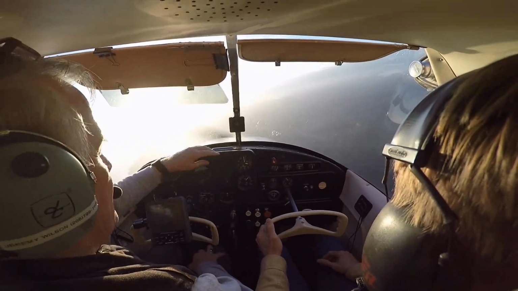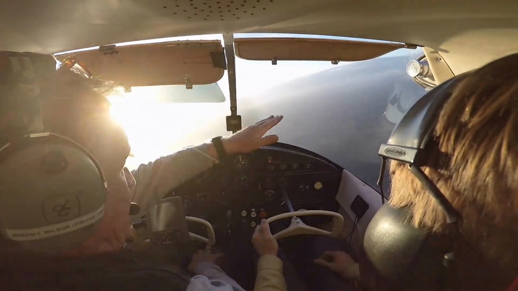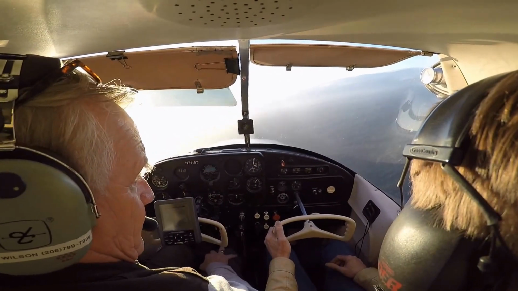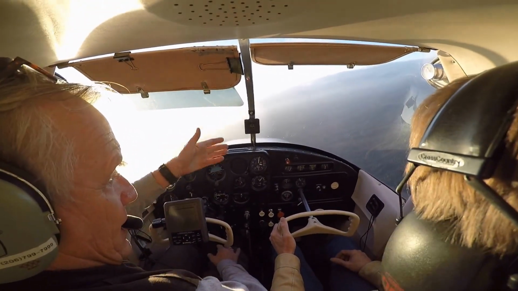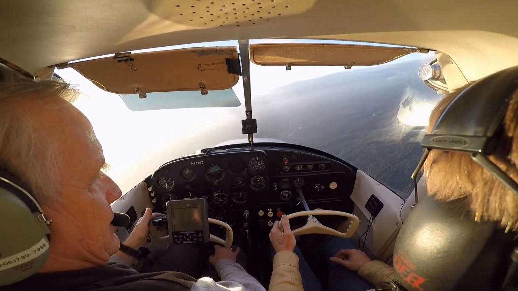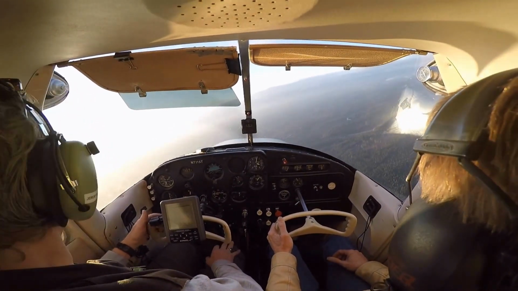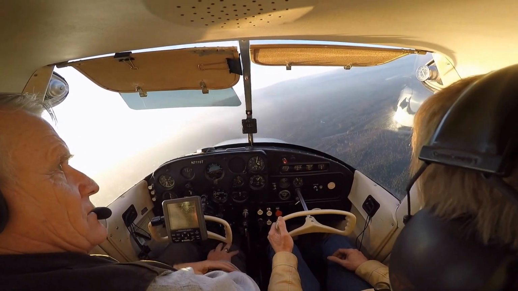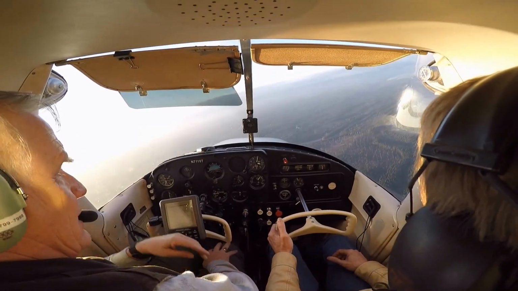So you glance at the altitude, but mostly what you're looking for is the horizon moving across the windscreen, neither going up nor down, not seeing any more blue sky, and keep a little bit of bank in. Okay. And now just roll out.